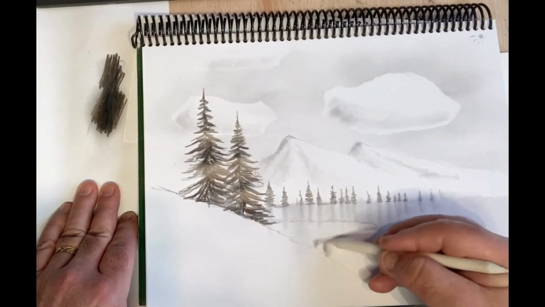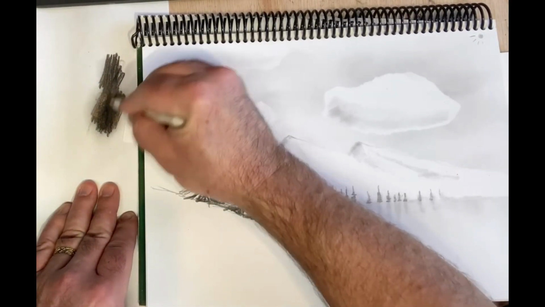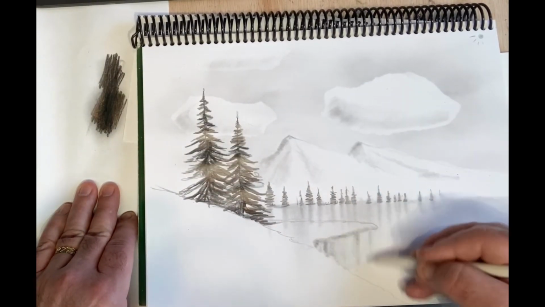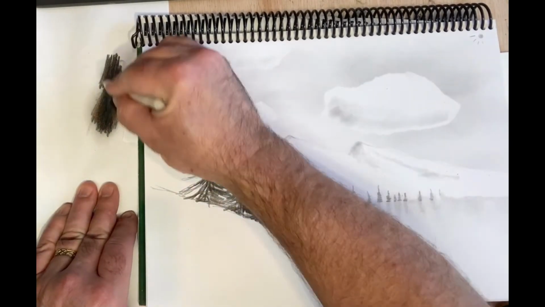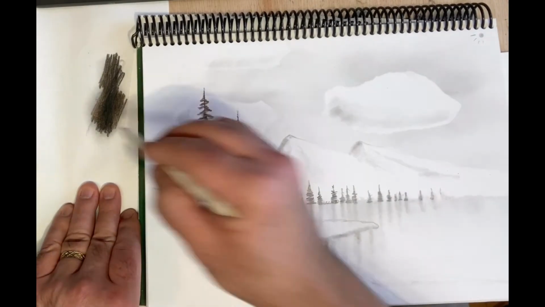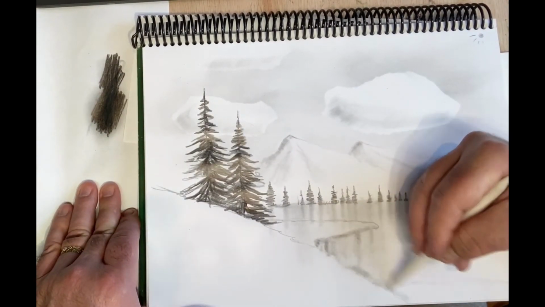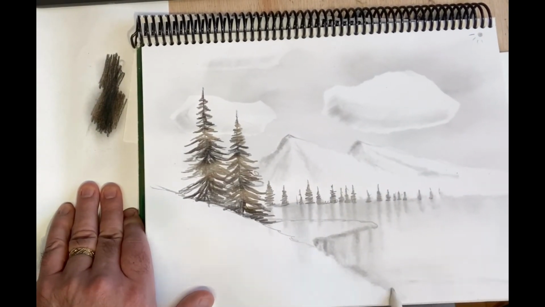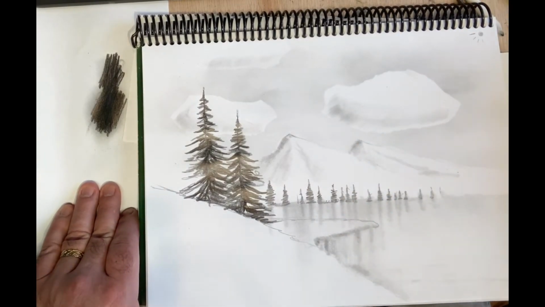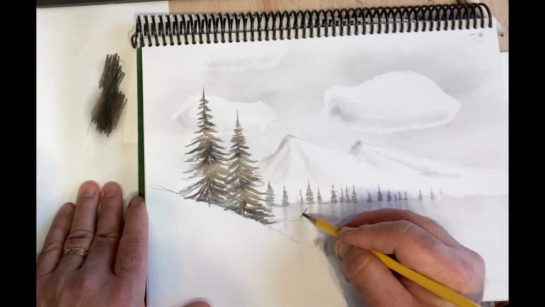I just wanted to put some darker tones in the water to make the snowy foreground come forward a little bit more. Now I can draw my cabin.